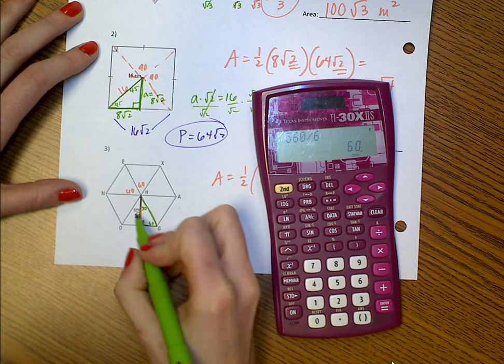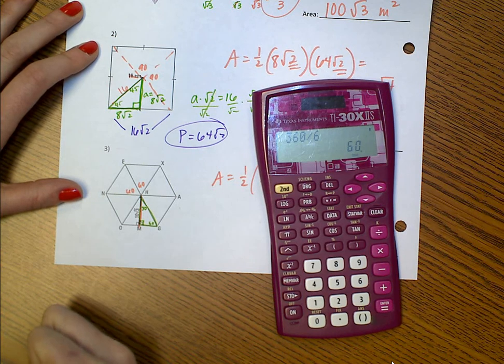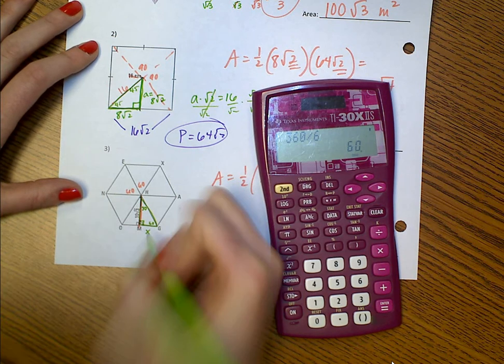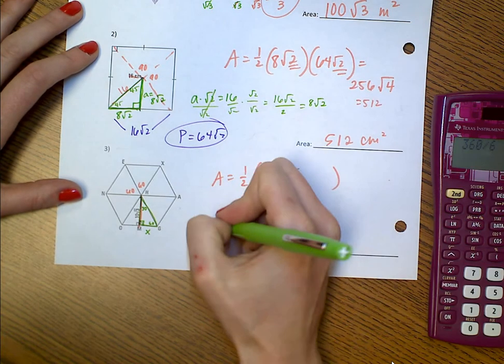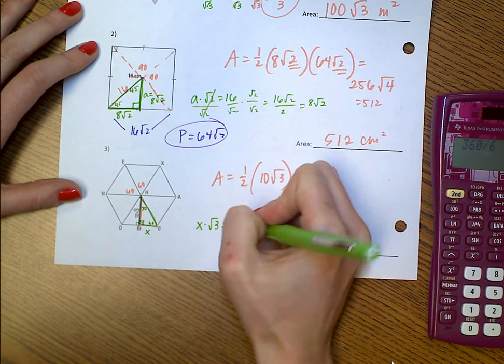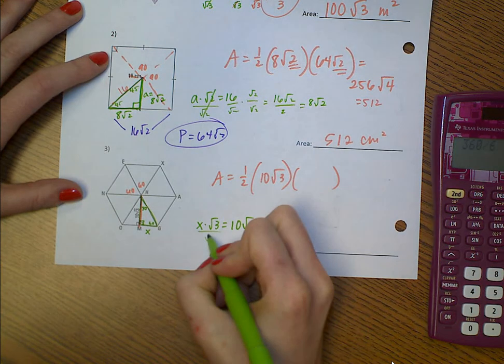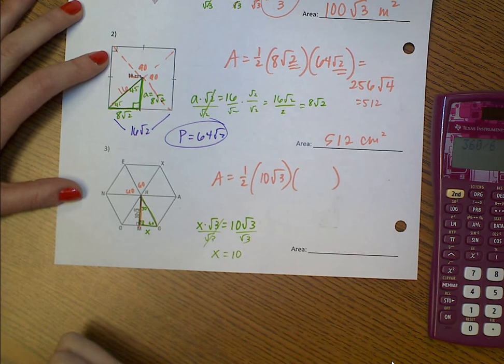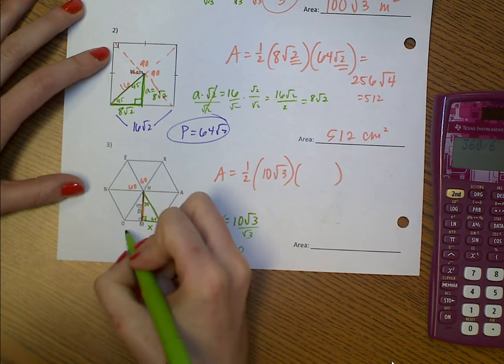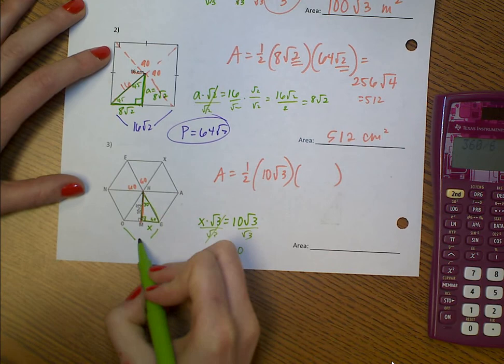And we have the long leg is 10 radical 3. I'll call this x. I just need the short leg. So short leg times radical 3 equals long leg. Radical 3's are just going to cancel out. So x is 10. And you guys, that would make a full side 20.